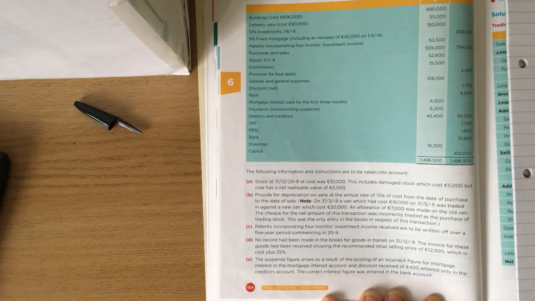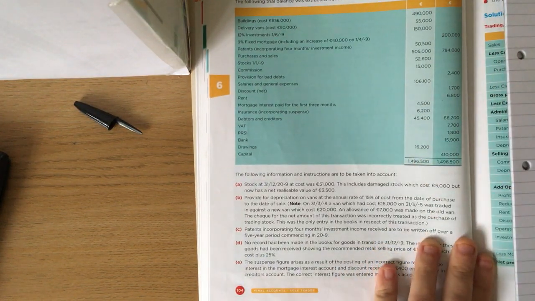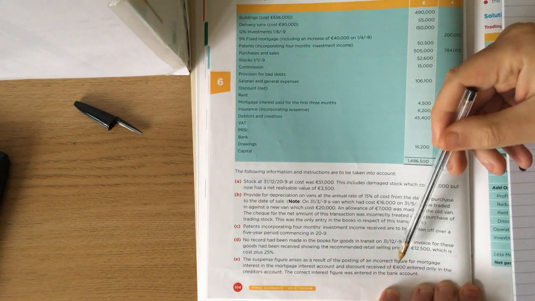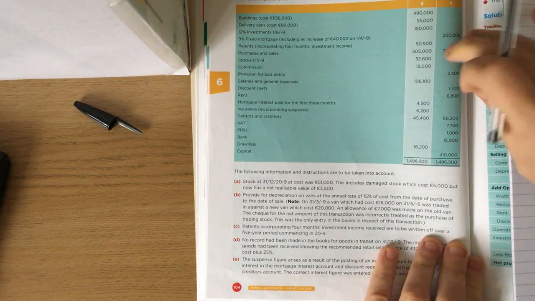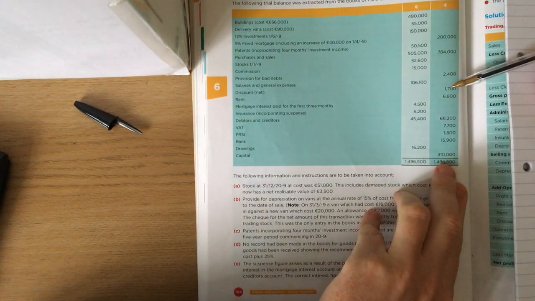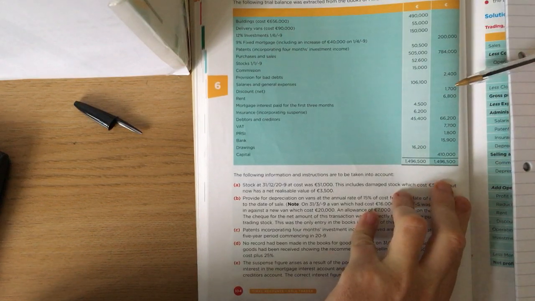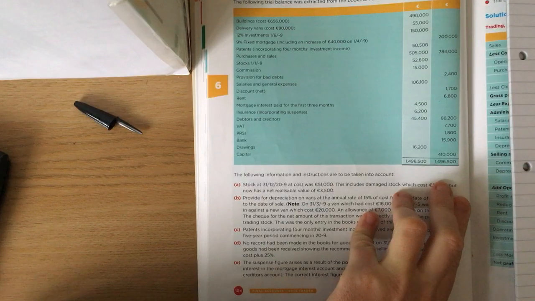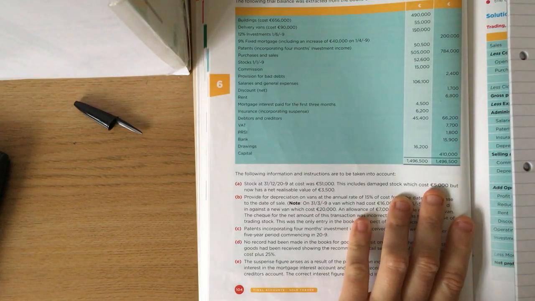Okay, so let's think through the debits and credits of this. €400, it's discount received. So discount received of €400 should be included in your discount. Okay, so you're going to add the €400 on to discount.